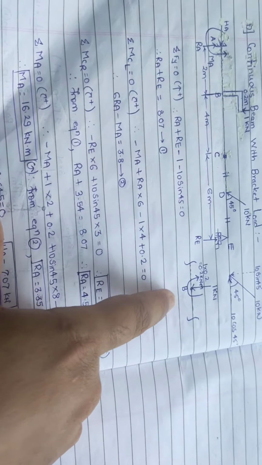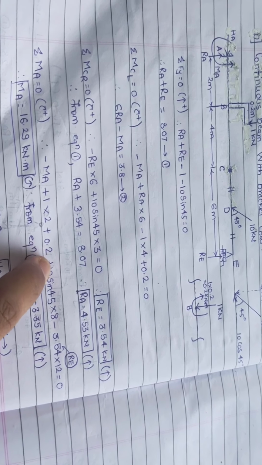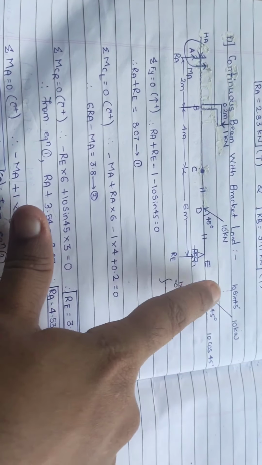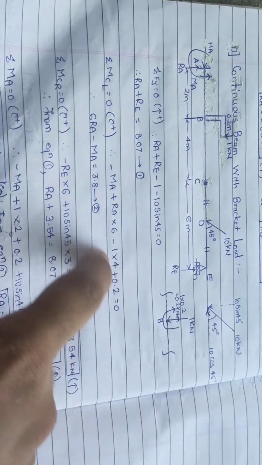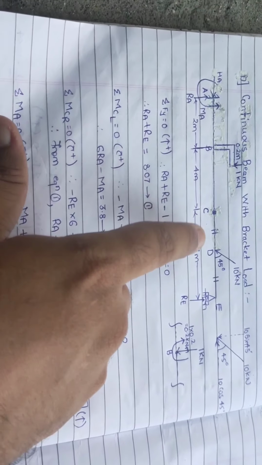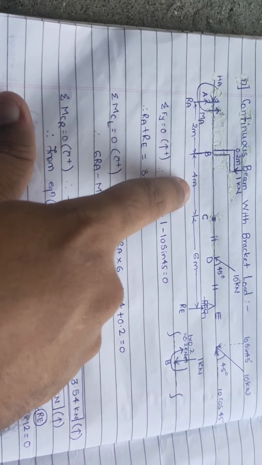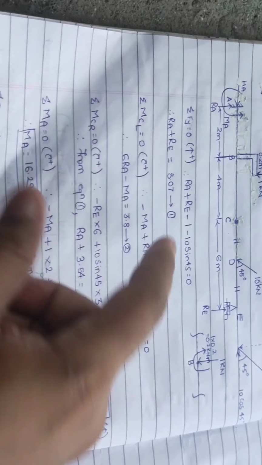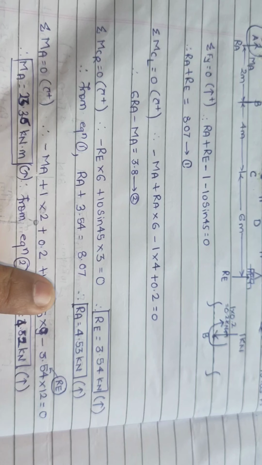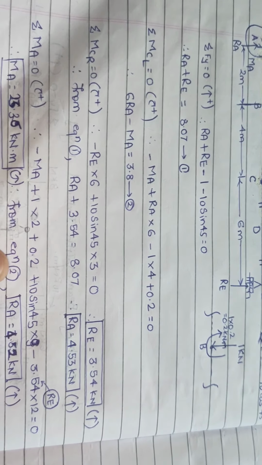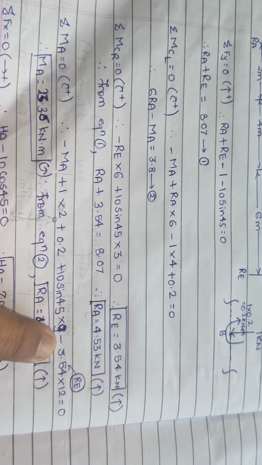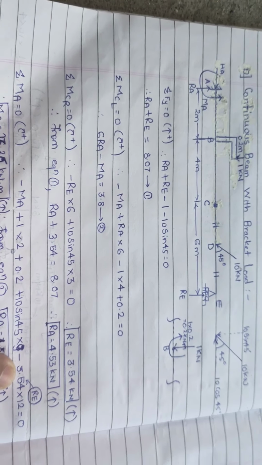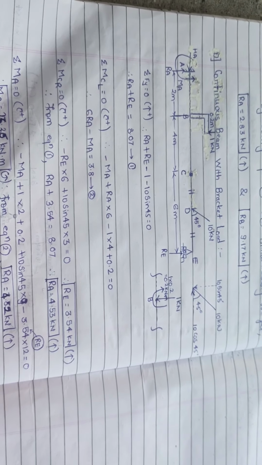then this moment 0.2, this is a moment, so it is going clockwise, I don't have to take any distance for that. Then this 10 sine 45 going again clockwise, so 10 sine 45 has distance 4 plus 2, 6, and half. Sorry, yeah, so this is 10 sine 45 into 9 minus 3.54, that is my Re, into, see, this is my diagram, I'll give you a proper look.